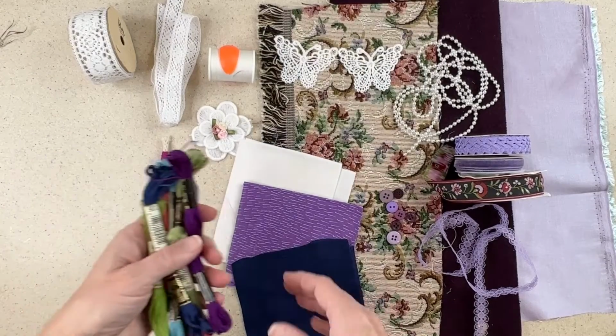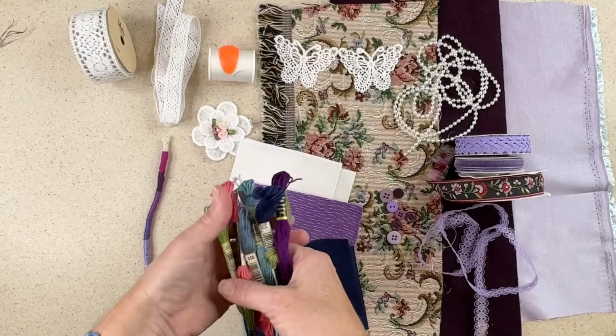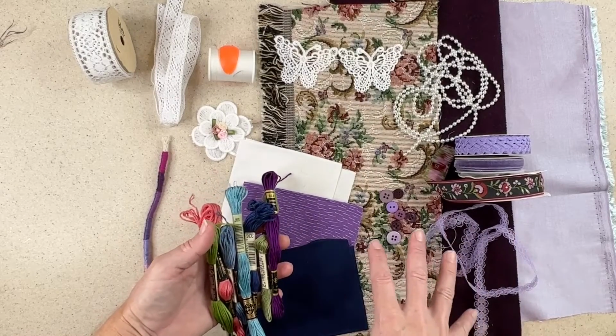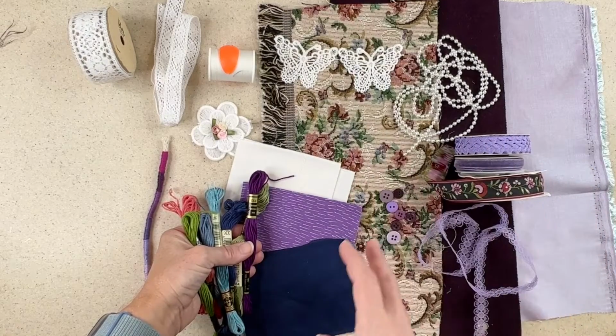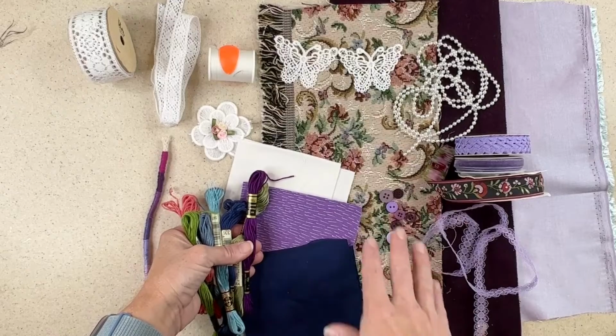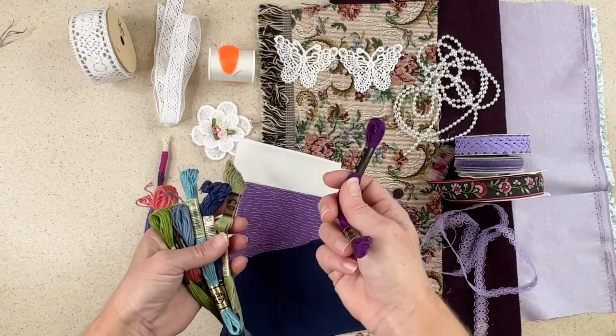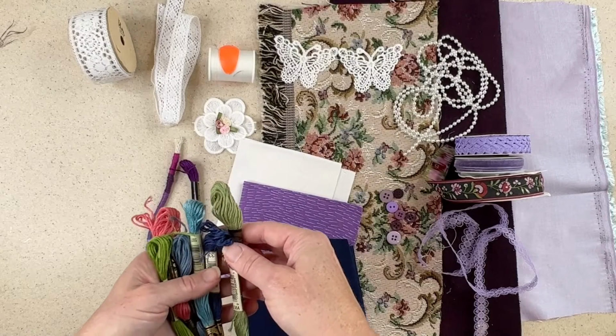I found some embroidery floss that I thought I'd use. Now I don't have a lot of purple here by choice because I want there to be contrast with my work. Originally I tried to choose some colors opposite on the color wheel, some oranges and yellows, but it didn't really look right since this is so muted. So I have one strand of purple. I'll include the numbers of the floss in the show description.